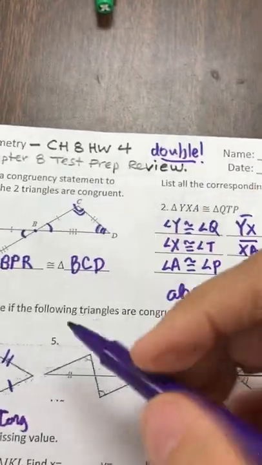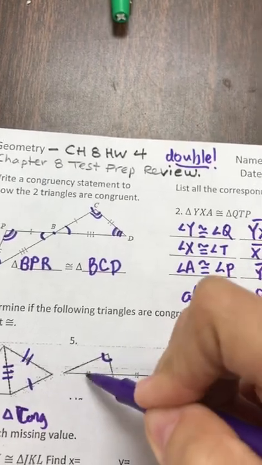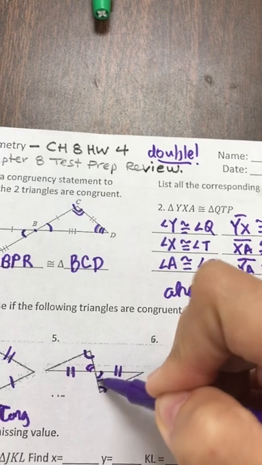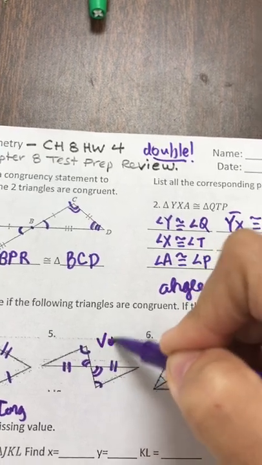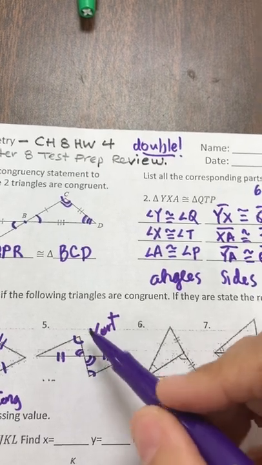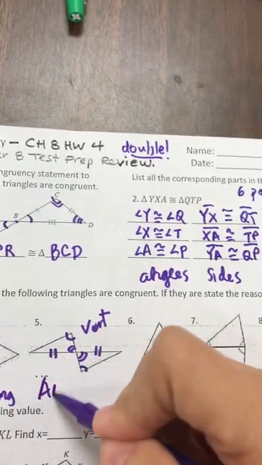Okay, next. One angle matches one angle, one side matches one side, a second angle matches a second angle because of vertical. So that evidence spells angle, angle, side, angle, angle, side.